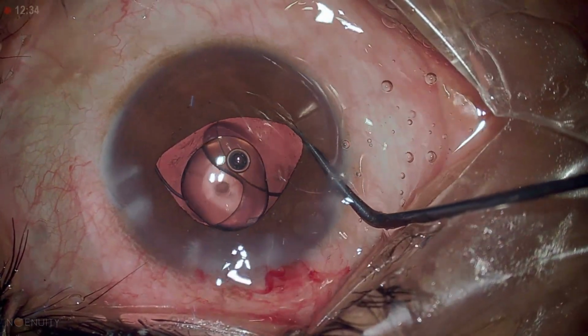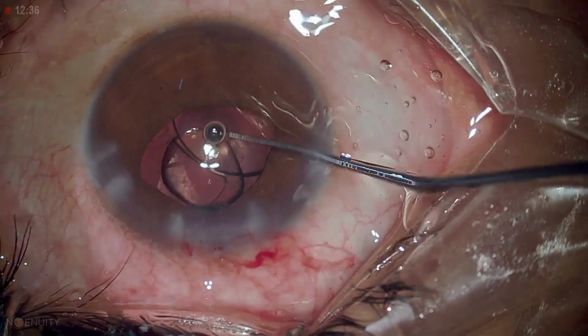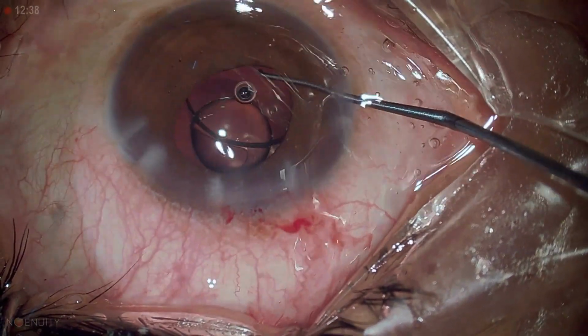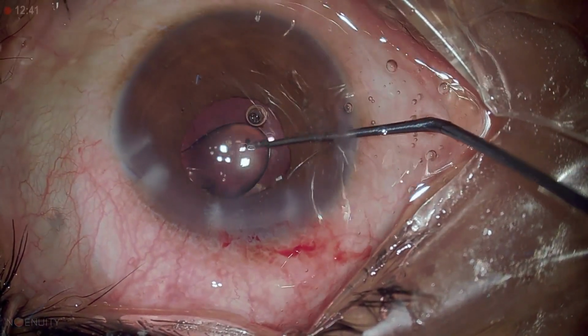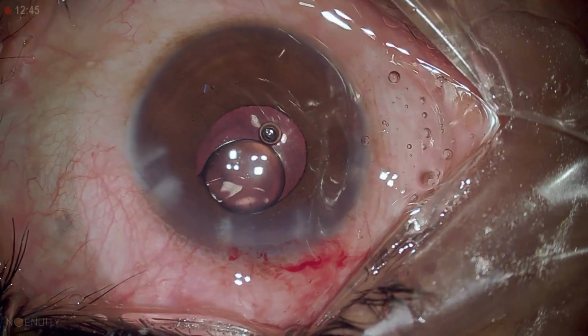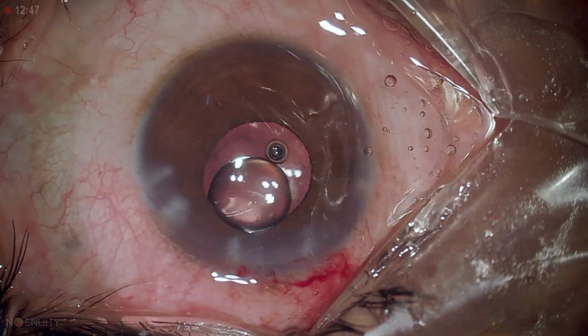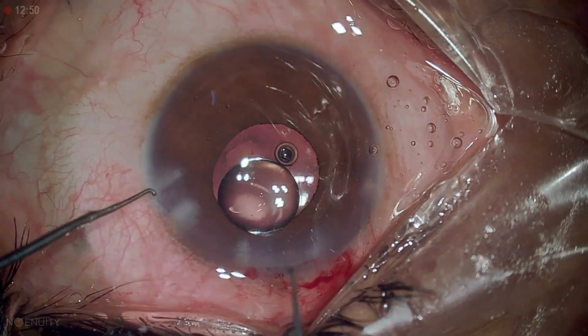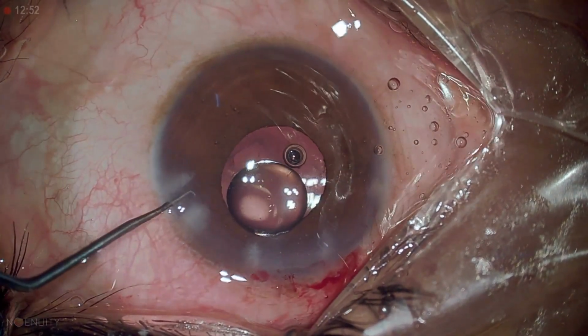The silicone oil does come out a bit, and you can actually tamponade it back again. And whatever excess oil bubble is remaining in the chamber, you can safely remove it.